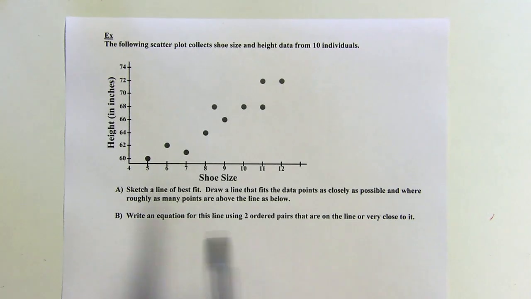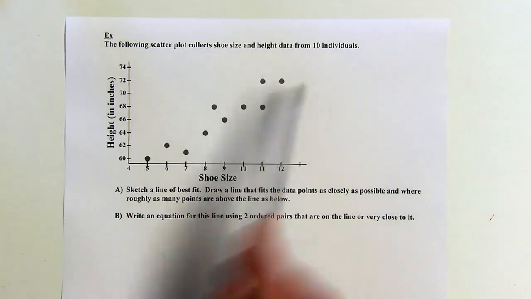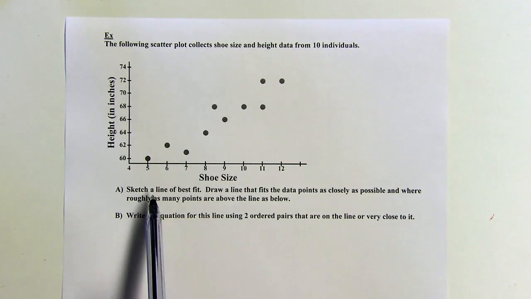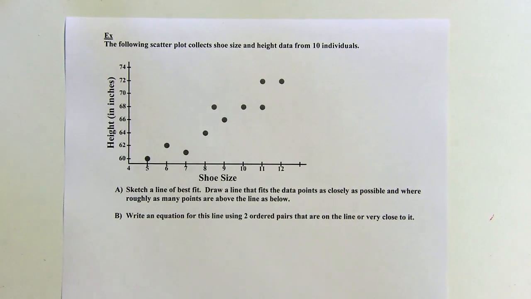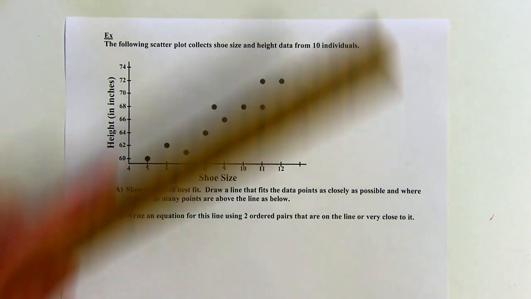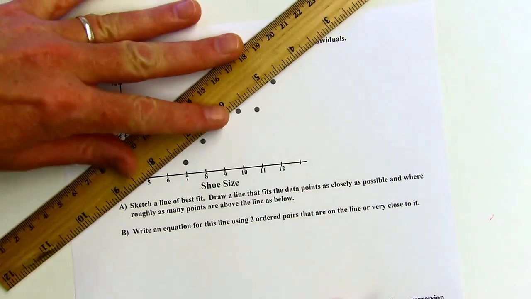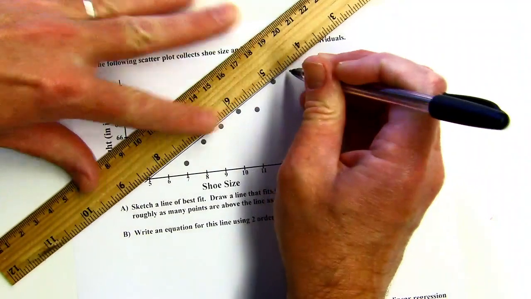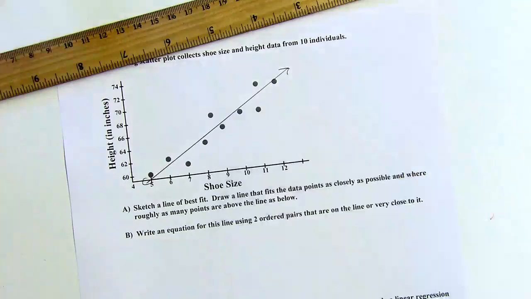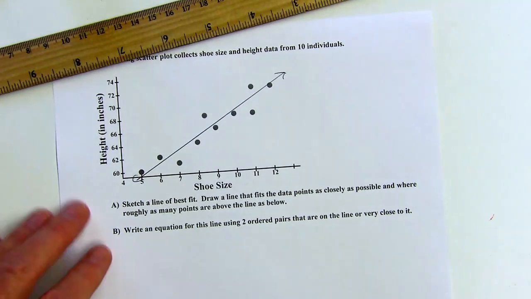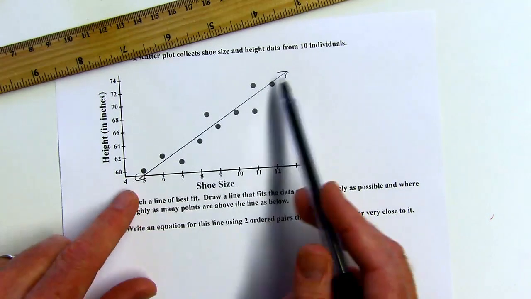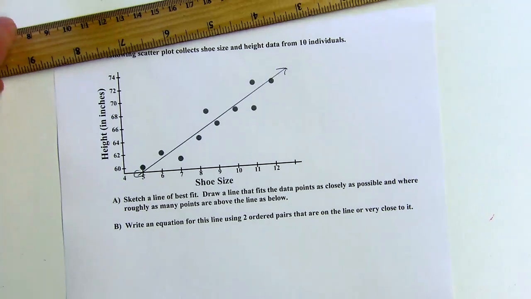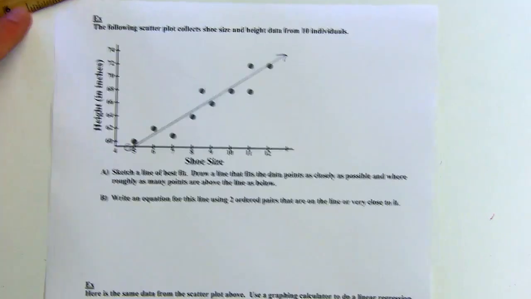Okay. All right, so let's see. The following scatter plot, I already said that. Okay, that's 10 individuals there. All right, part A, sketch a line of best fit. So a line of best fit, you're just going to draw a line to fit the data as best you can. It's not a perfect science. You just want to get something that fits the data okay. So something like that. Everyone's going to draw it a little bit differently, but basically just try to get about the same number of points above the line as below. I got a little more below there, but something in that range. Okay.